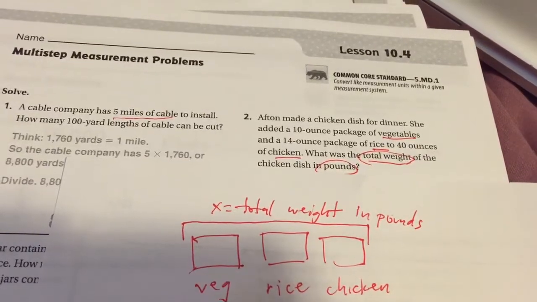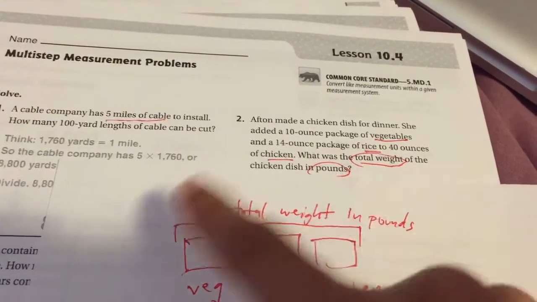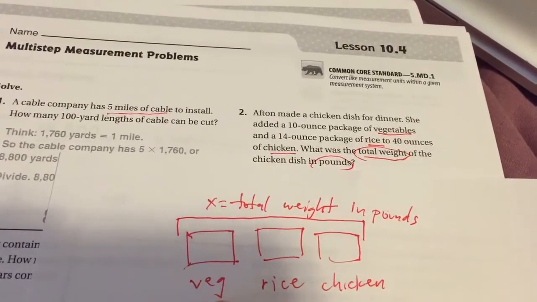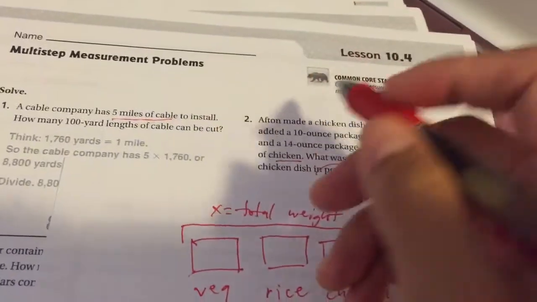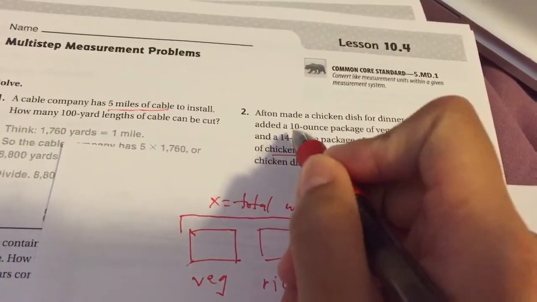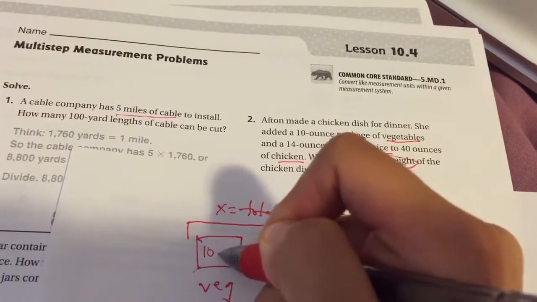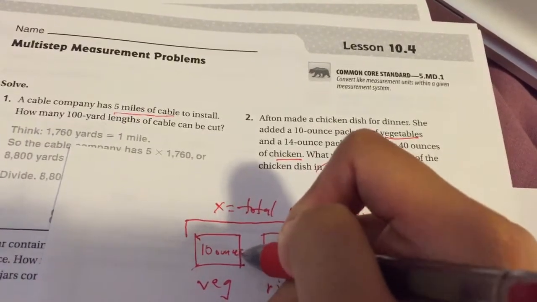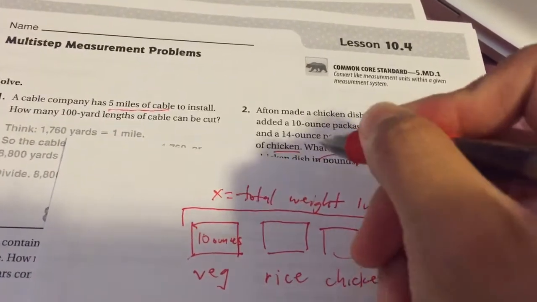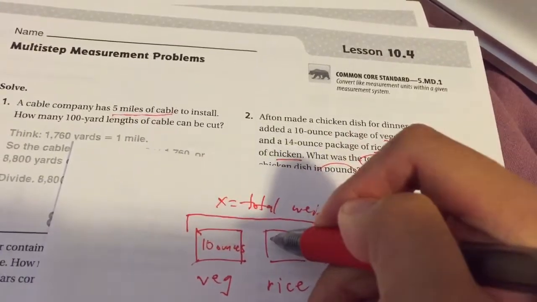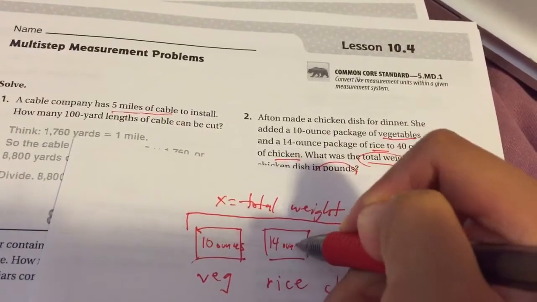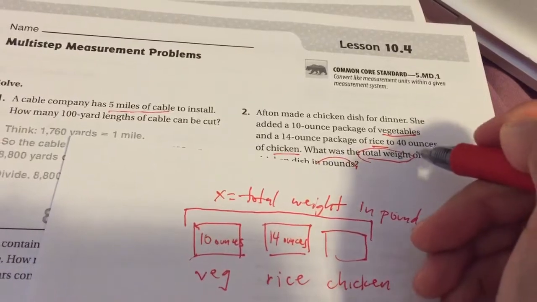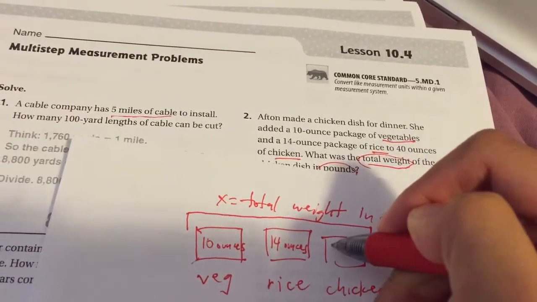And if you were to add all those together, the vegetable and the rice and the chicken, you have the total weight. So in each of the boxes, you're going to put how much each of them weigh. The vegetables is 10 ounces. And keep in mind, you have to label. The rice is 14 ounces. And the chicken is the heaviest at 40 ounces.